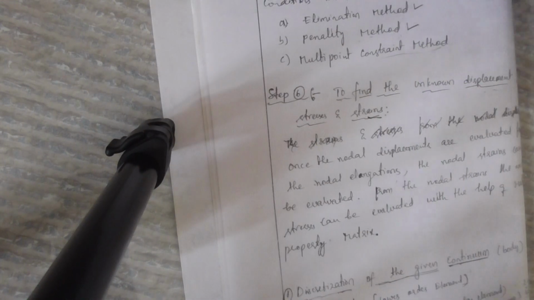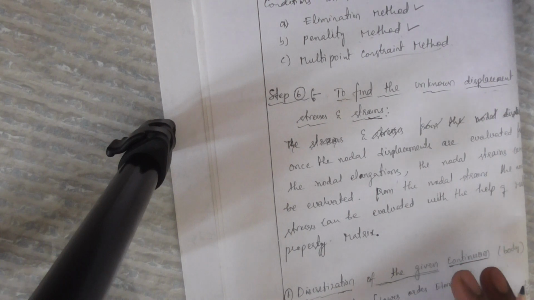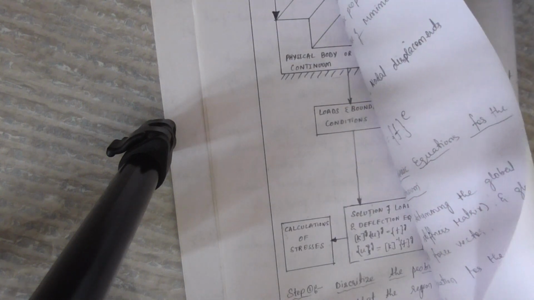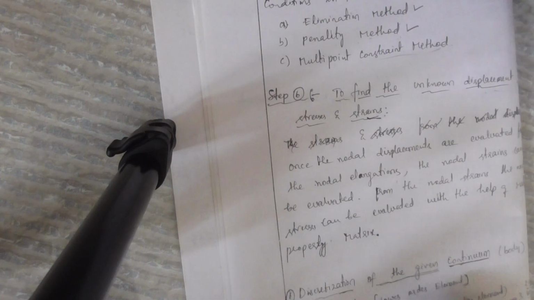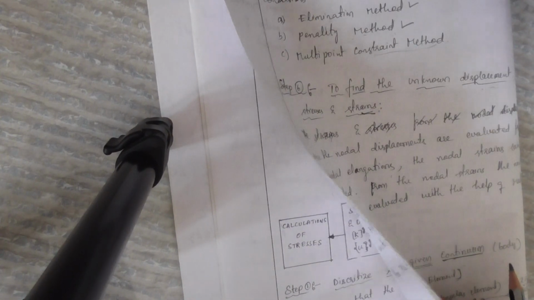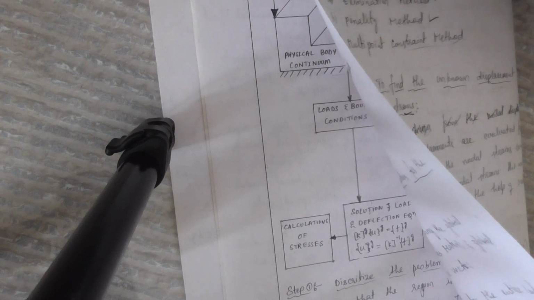We have a nice picture here that tells about how exactly the procedure of the finite element method goes. Then I told very clearly about step 1, step 2, step 3, step 4, step 5 and step 6. I will repeat again. Step 1 is discretization, or dividing a problem into a number of regions. Step 2 is selection of the displacement model, or assuming a displacement function or equation for the element.